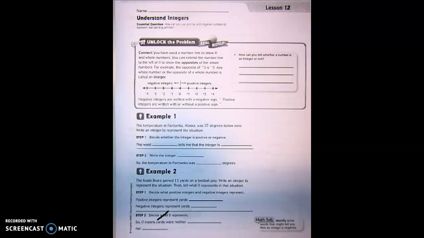Today we're looking at getting ready for 6th grade, lesson 12. It's about integers, understanding integers. How can you use positive and negative numbers to represent real-world quantities? This is a little bit more difficult lesson, so we're going to go through the whole thing together, but I do need you to get your paper and go ahead and do it with me so you're at least introduced to this.